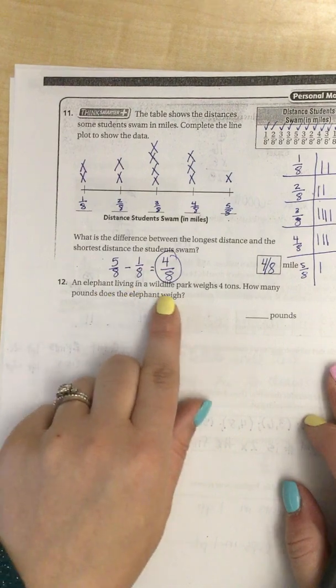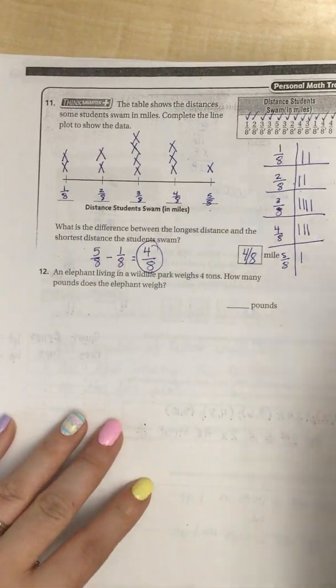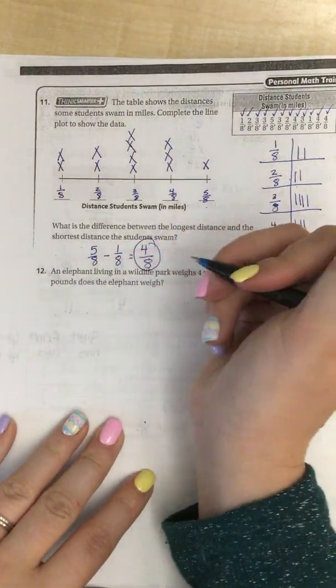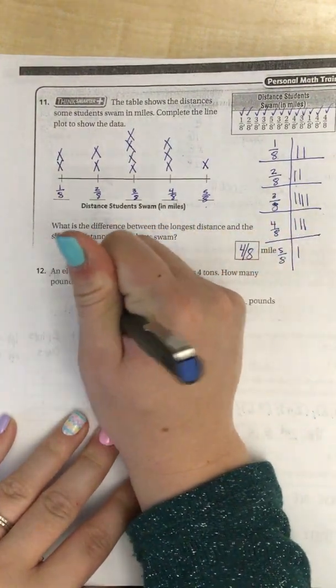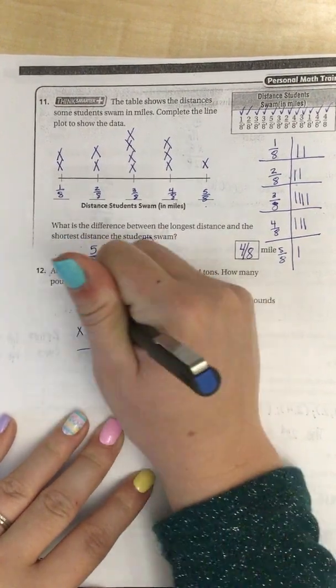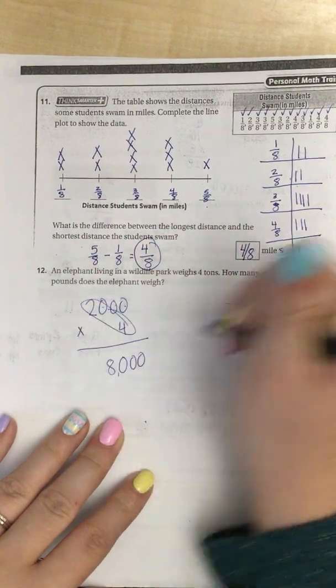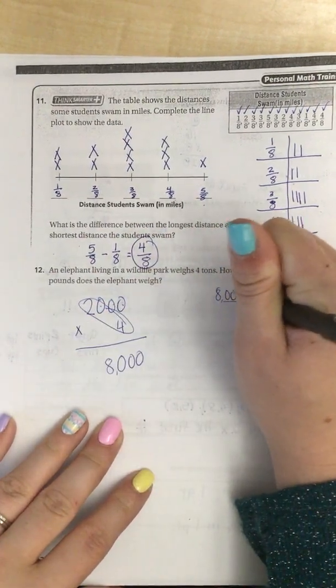An elephant living in the wild park weighs 4 tons. How many pounds does the elephant weigh? Well, I know that 1 ton is 2,000 pounds. So I'm going to do 2,000 times 4. 4 times 2 is 8. Add my 3 zeros back in, and that gives us 8,000 pounds.